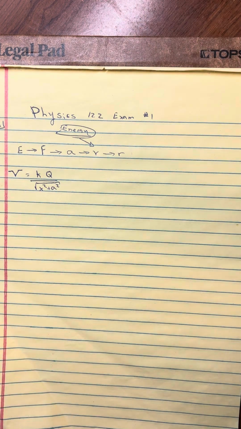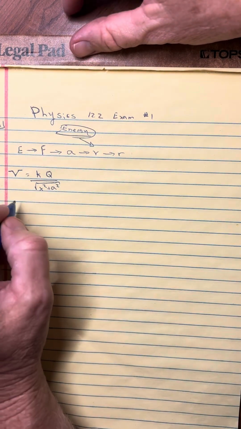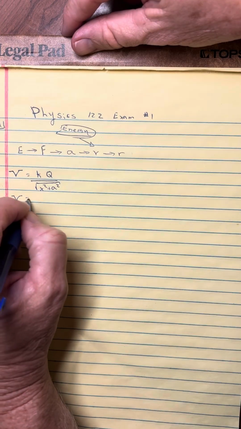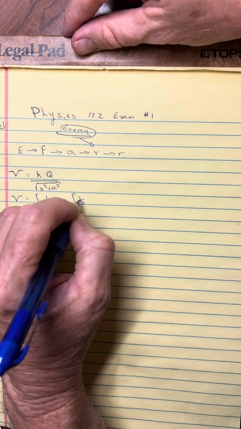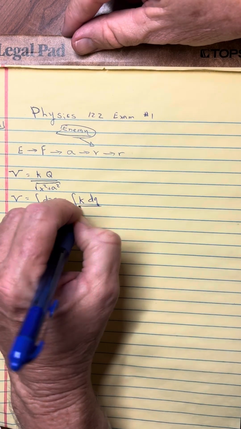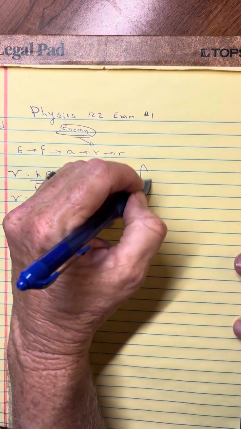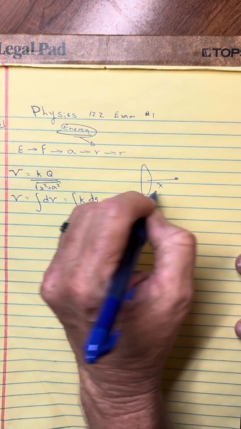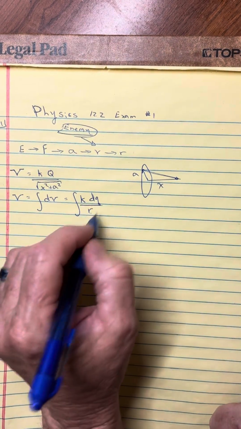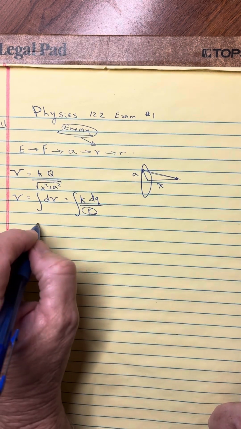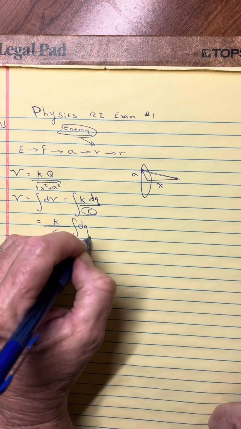Now, of course, if you don't remember it or remember that we did it, you can derive it. The fundamental idea is that the total voltage is the sum of the voltage from a bunch of points, and the potential from a bunch of points is Coulomb's constant times dq over r. Then if you look at a ring off at some distance x and radius a, all the points on that ring are the same distance r away, and so r can be brought in front of the integration symbol.